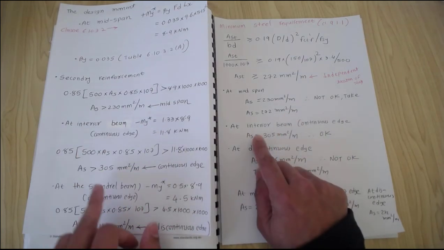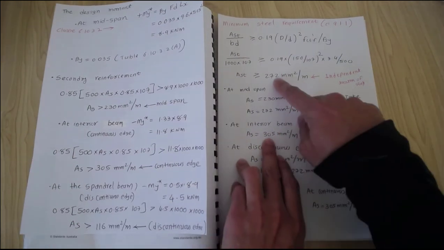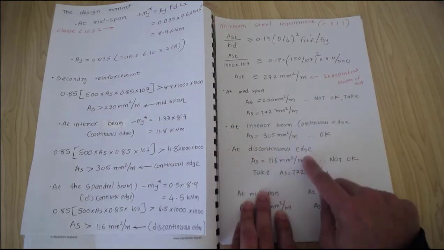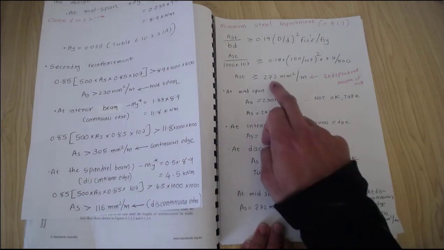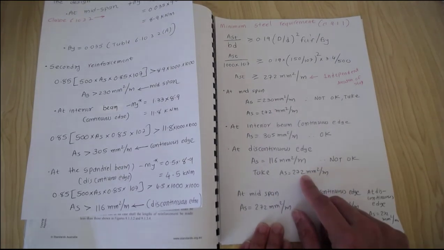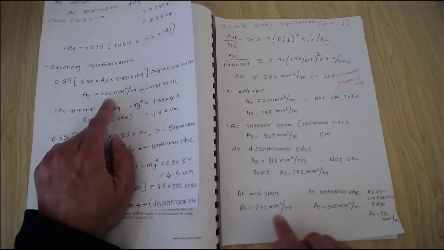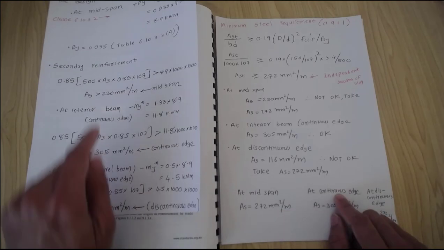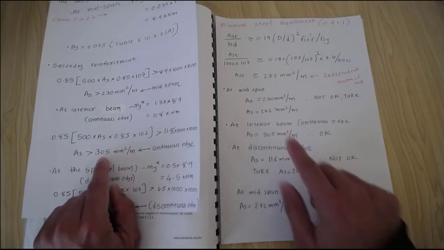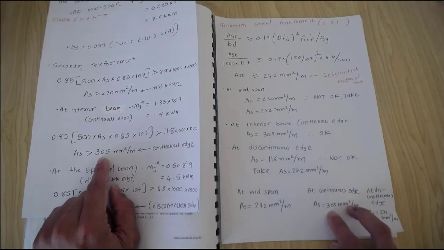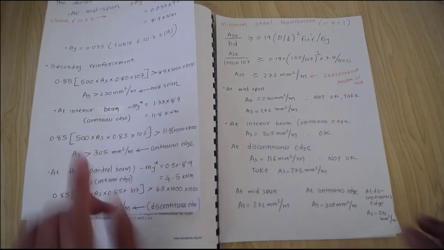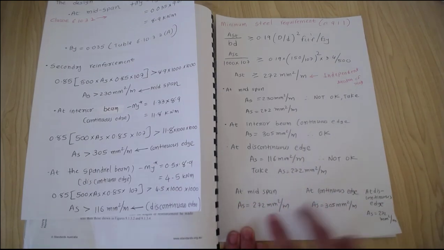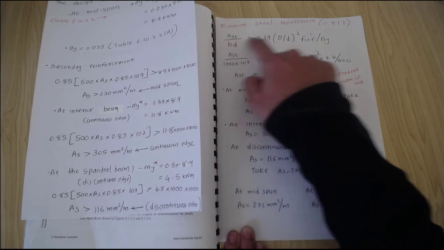At the interior we calculated 305, so 305 is greater than 272, so that is okay. At this continuous edge we calculated 116 millimeters square per meter, which is less than 272, so not okay, so you take 272. So the revised values: at midspan 272 millimeters square per meter. At the continuous edge 305, so that is okay, that satisfies the minimum reinforcement requirement. At this discontinuous edge it does not satisfy the condition, so we take 272. So these are the new reinforcement values that satisfy the minimum steel requirement.